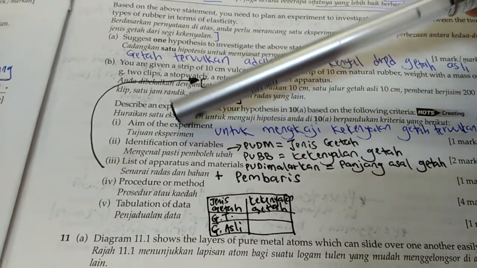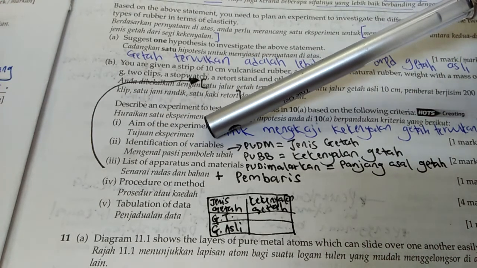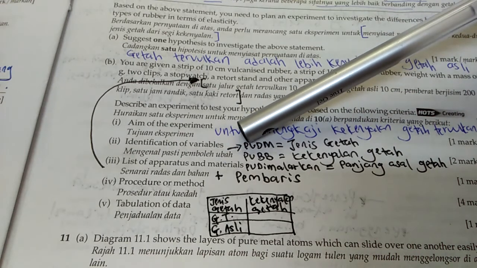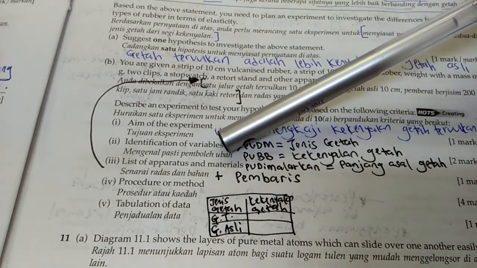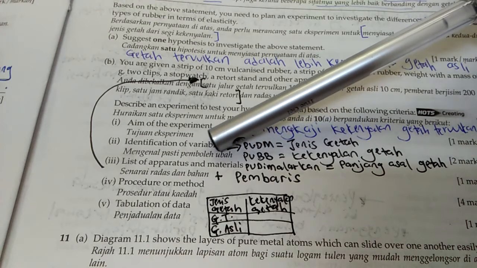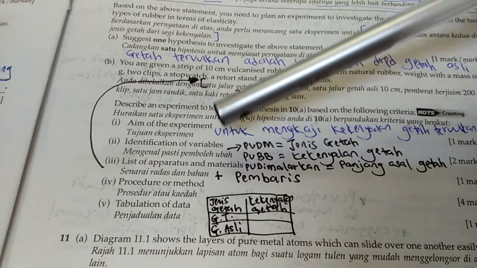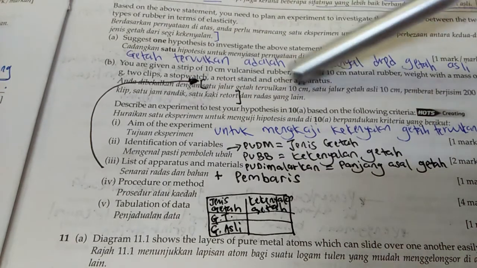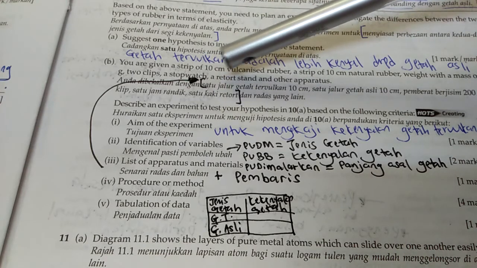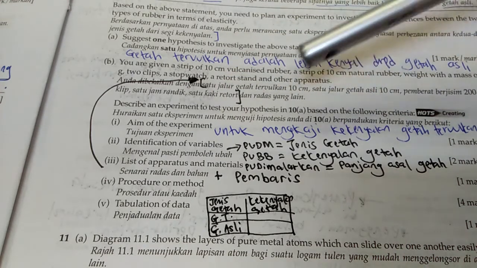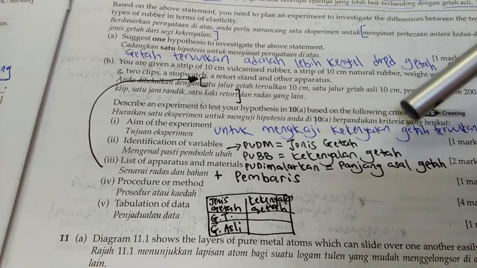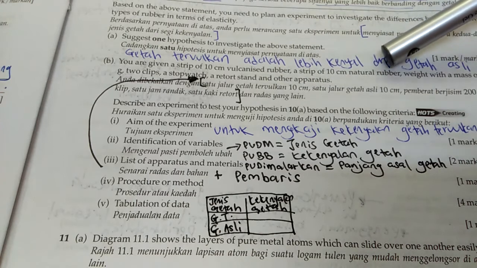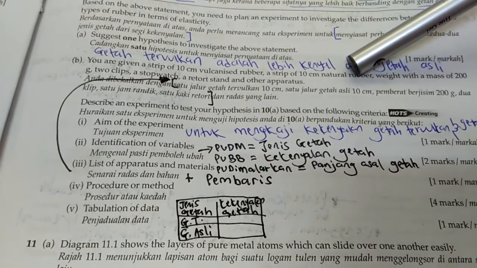So we go to number 2, the identification of variables. We have 3 types of variables. We have responding variable, manipulated variable, and also constant variable. So the manipulated variable is a variable that is changed in this experiment. As you can see from the apparatus and materials given, the one that is different in this experiment is the natural rubber and also vulcanized rubber.